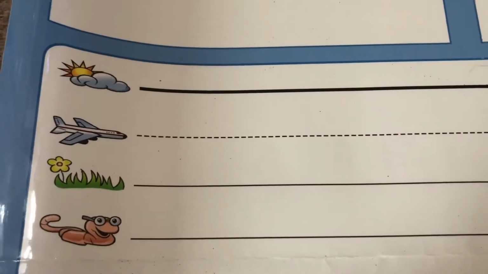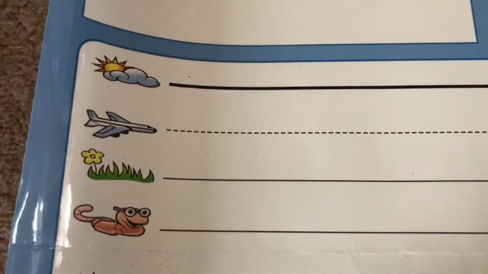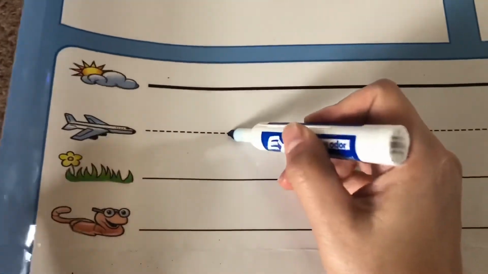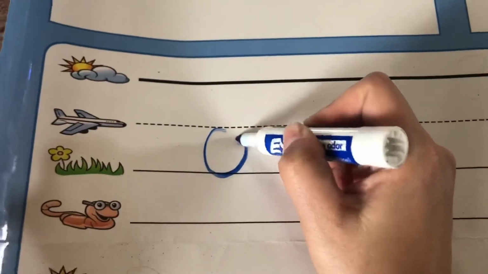Moving on to letter O. O is a plain line round letter. So we start at the plane line, trace back and go down to the grass line like we would with C. And then around back up to the plane line.